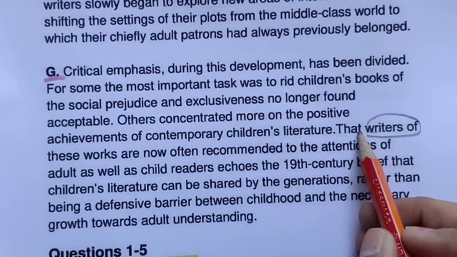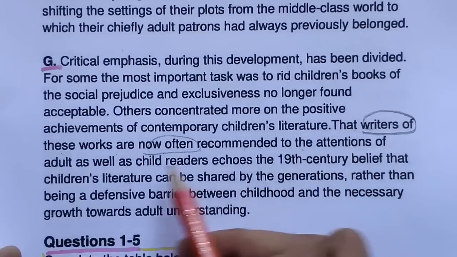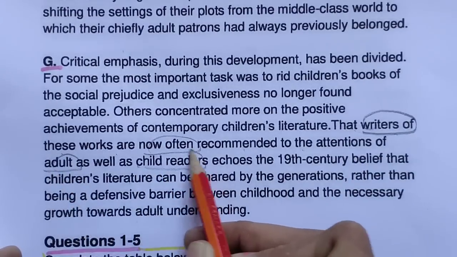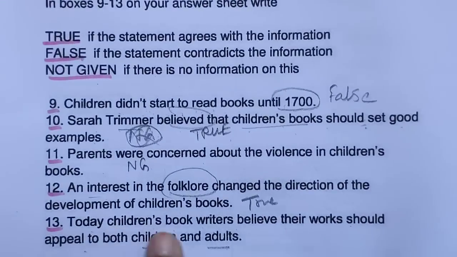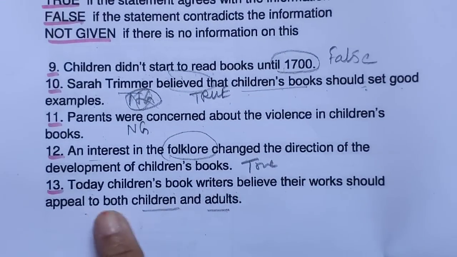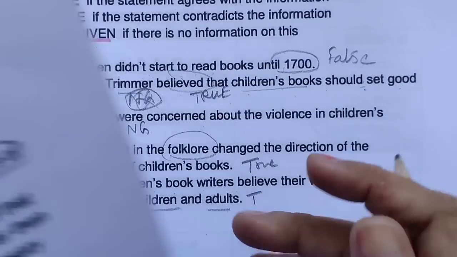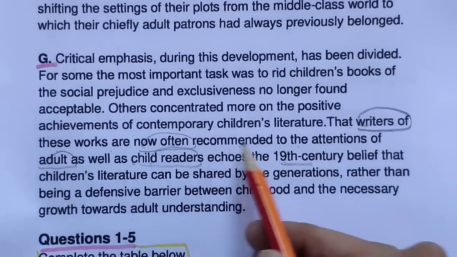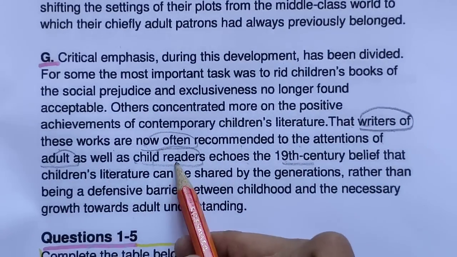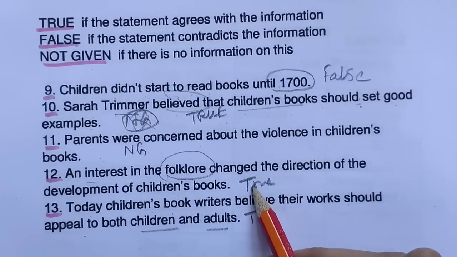See this, that writers of these works are now often recommended to the attentions of adult as well as child readers. Echo is the 19th century. So my question was, see this, today children book writers believe their work should appeal to both children and adults. So this is also true. See this full sentence, today that writers of these works are now often recommended to attentions of adult as well as child readers. So this we have done. This true also, I have shown it to you.